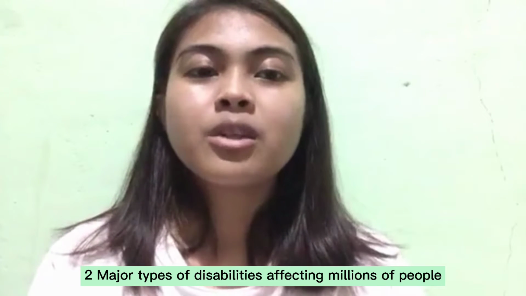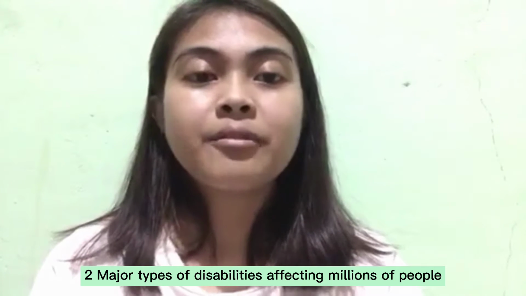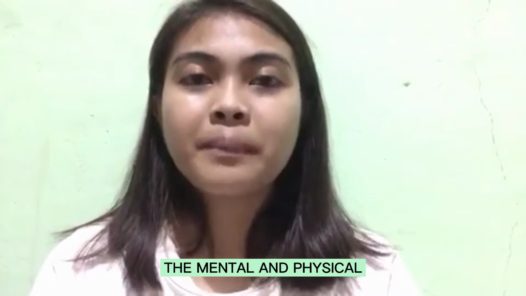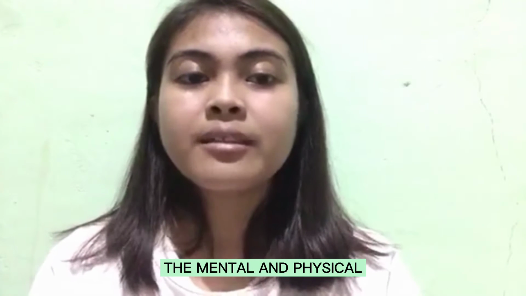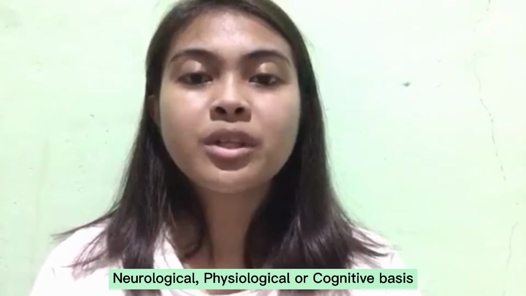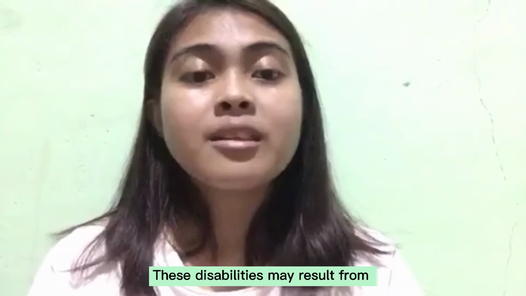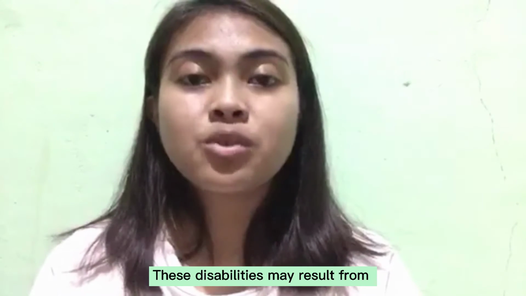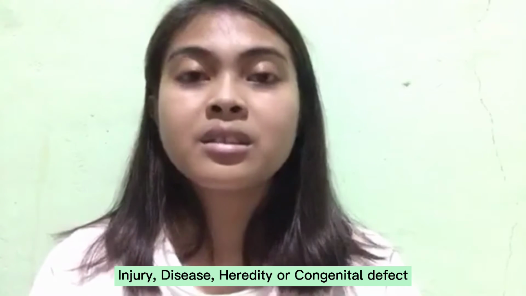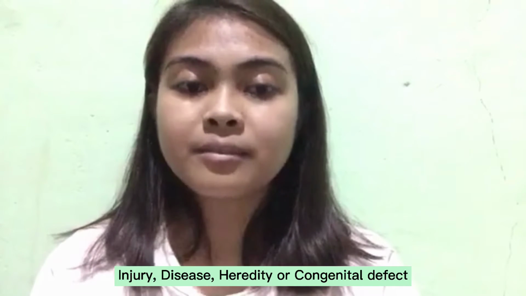There are two major types of disabilities affecting millions of people, the mental and physical. These disabilities may have a neurological, physiological, or cognitive basis that can affect thinking process and may involve sensorimotor or neuromuscular functioning. These disabilities may result from injury, disease, heredity, or congenital defect.